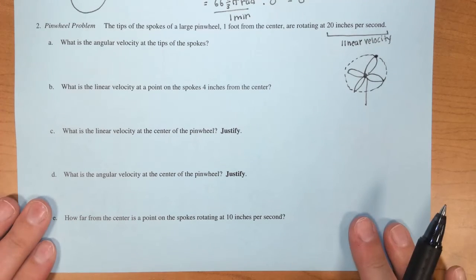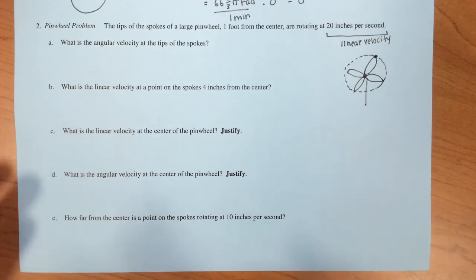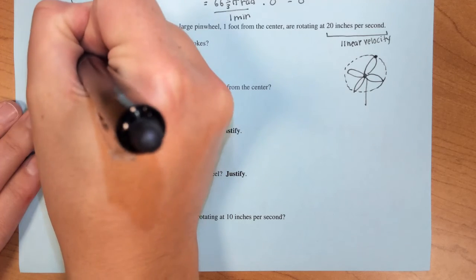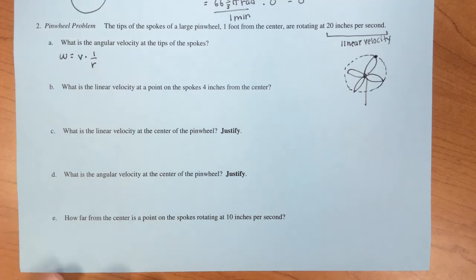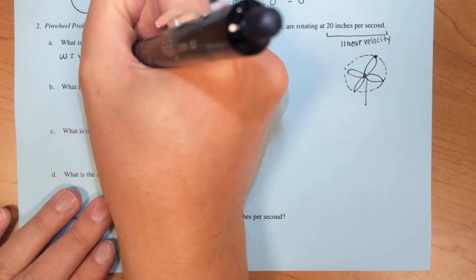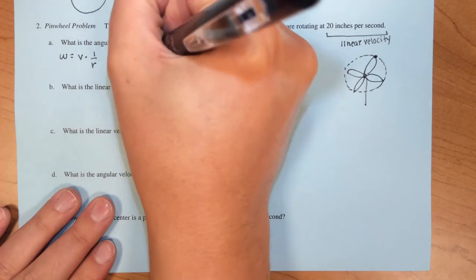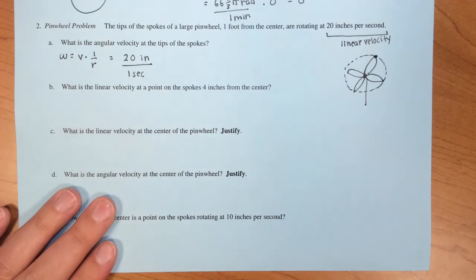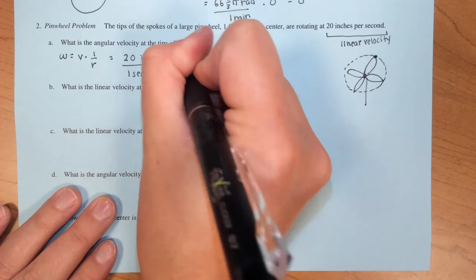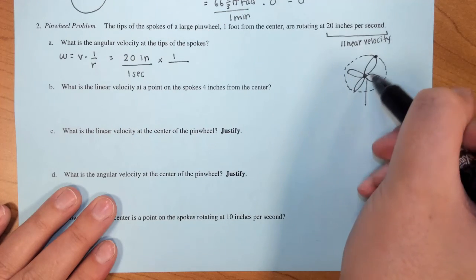So the angular velocity at the tips of the spokes, we have an equation. Angular velocity is equal to linear velocity times 1 over the radius. Now we know the linear velocity is 20 inches per second. And then the radius here is 1 foot.